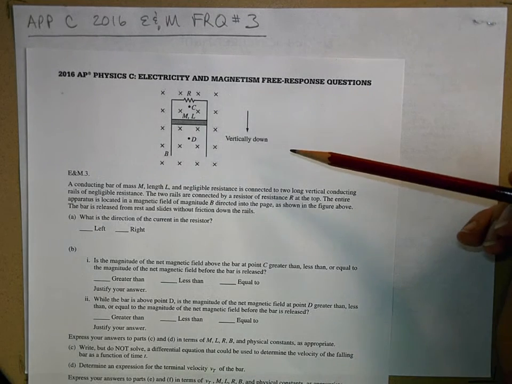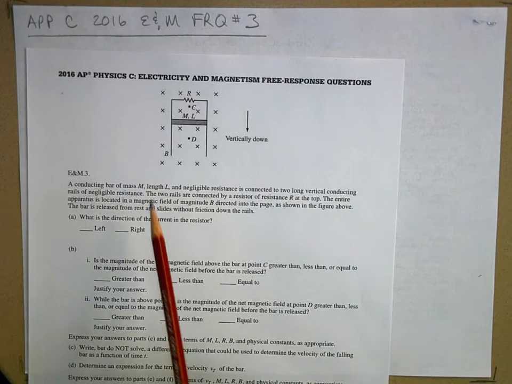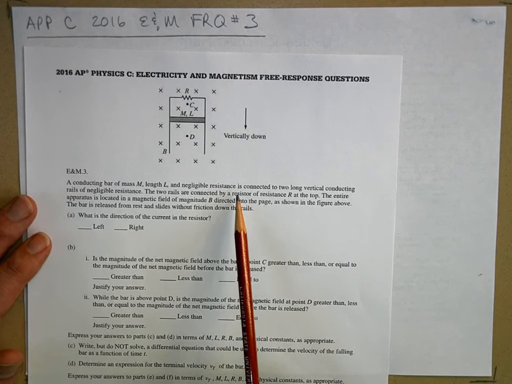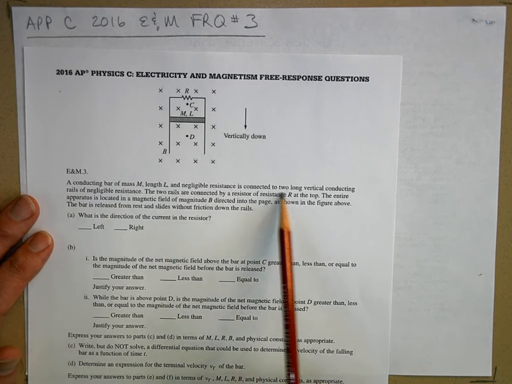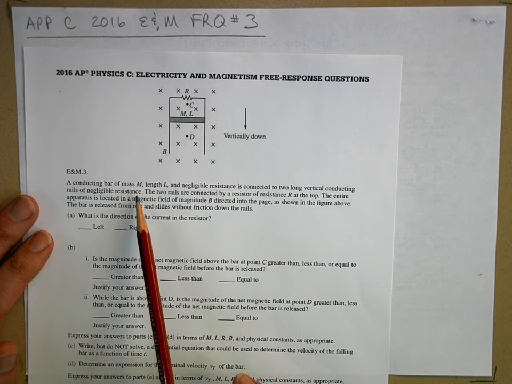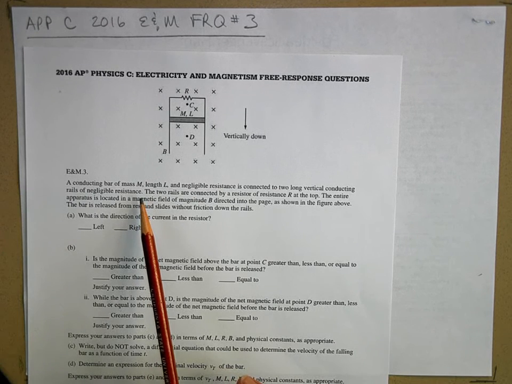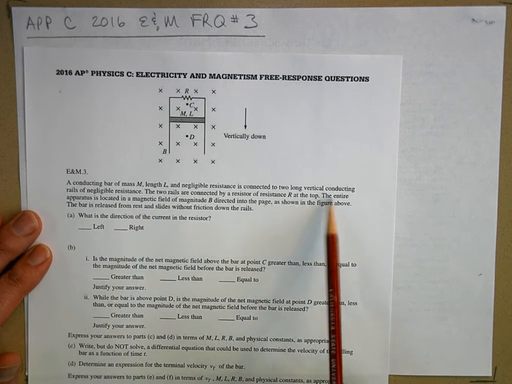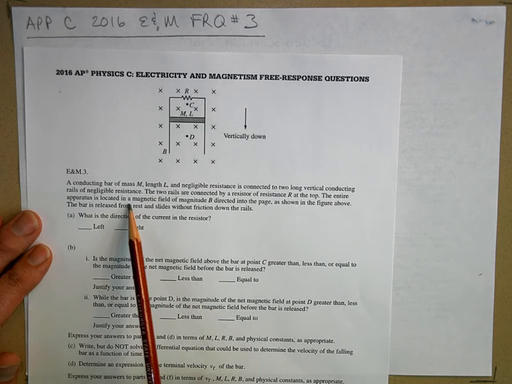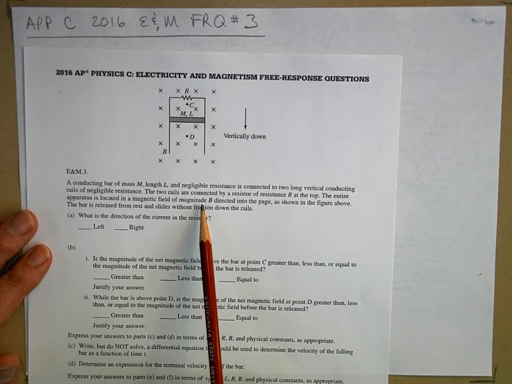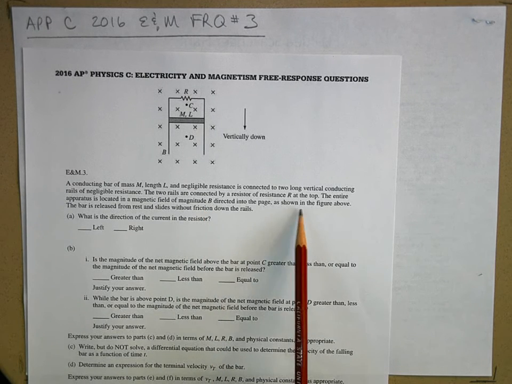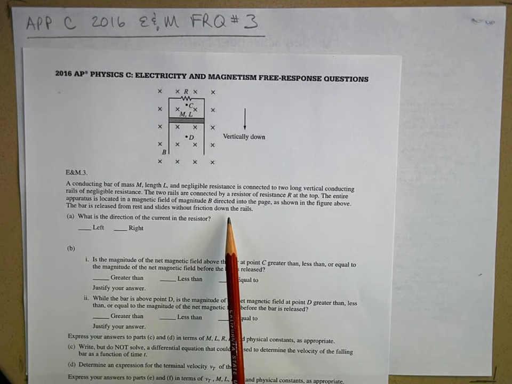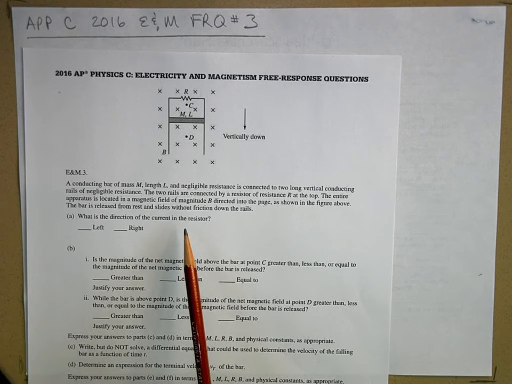So we've got a situation: a conducting bar of mass M and length L, and negligible resistance, that's interesting, is connected to a long vertical conducting rail of negligible resistance. Okay, I see, compared to this resistor R. The two rails are connected by a resistor R at the top. The entire apparatus is located in a magnetic field of magnitude B directed into the page, as shown in the figure. The bar is released from rest and slides without friction down the rails. What is the direction of the current in the resistor?